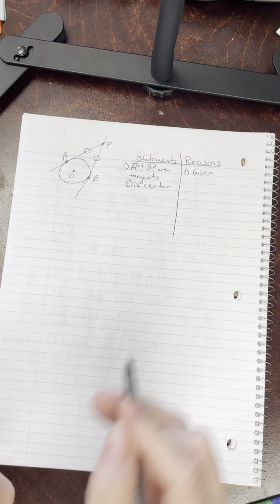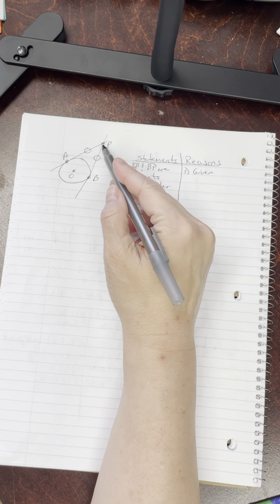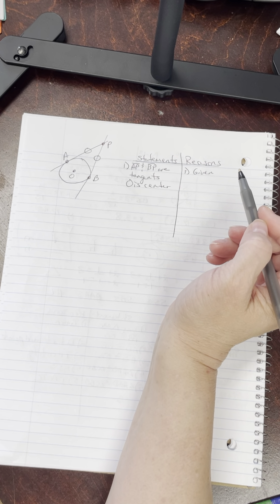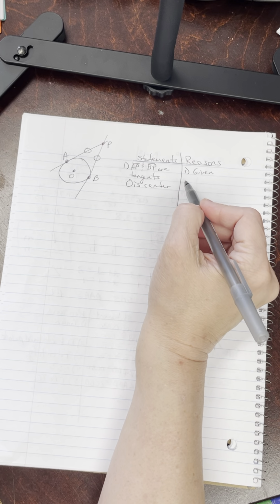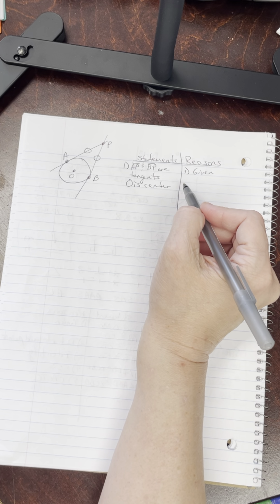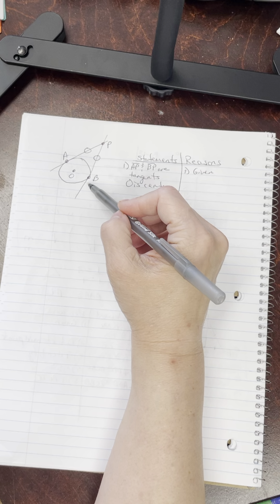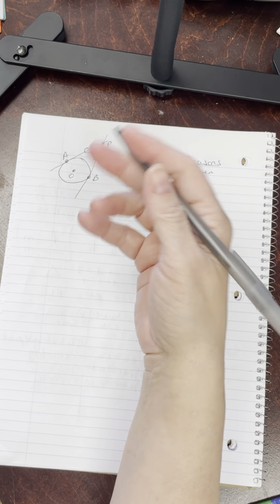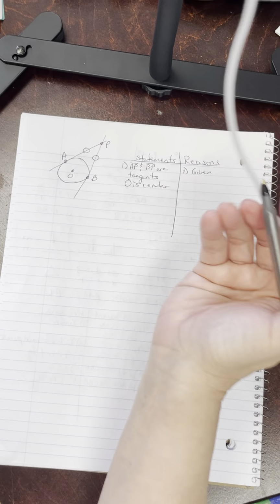That's part of their given. And they also stated that A and B are part of those. You're always going to have a picture that's showing with your statement reasons. I don't know that it's really as critical to say that A and B are a part of that tangent line, but that is what they're doing there.